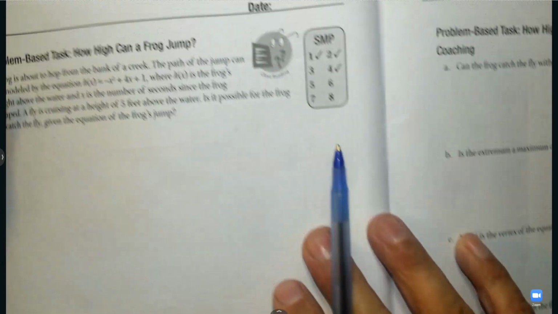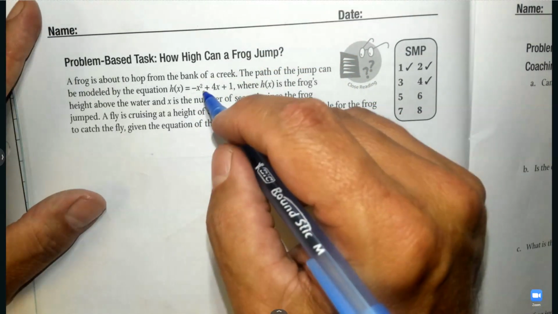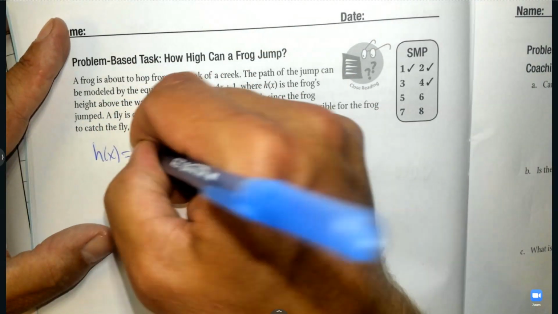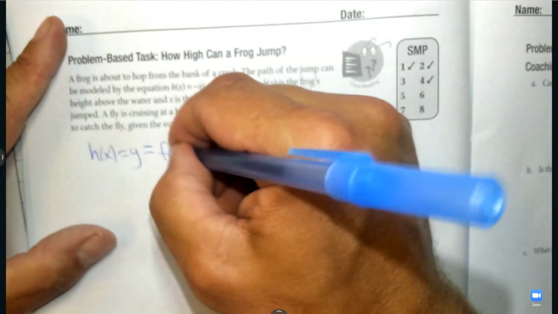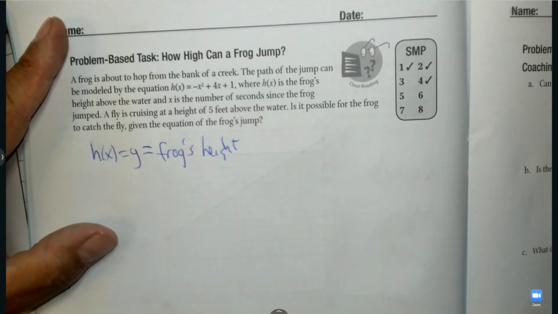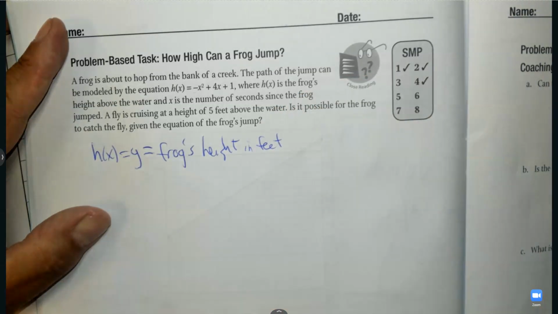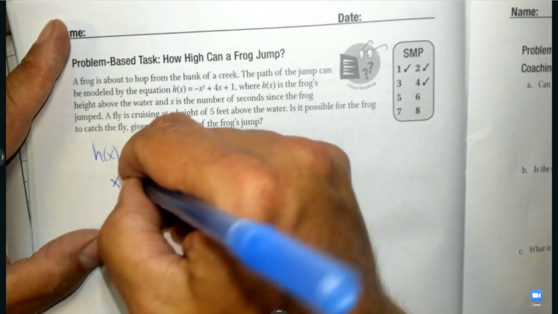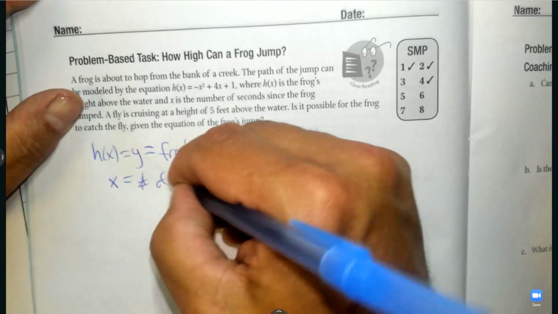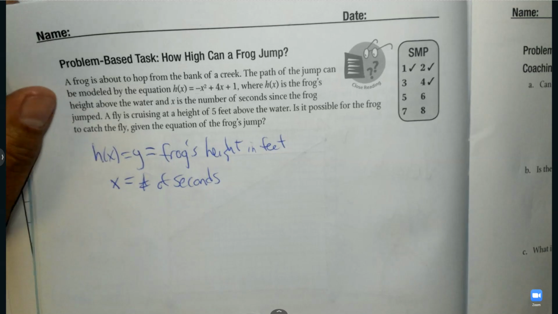A frog is about to hop from the bank of a creek, and the path of the jump can be modeled by this equation, where h at x, which is just y, is the frog's height in feet, and the x is the number of seconds that the frog is in the air.